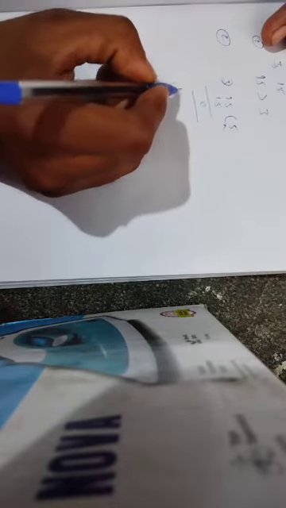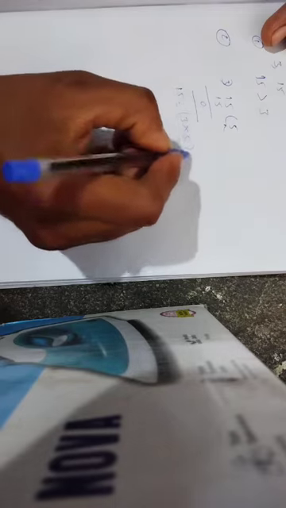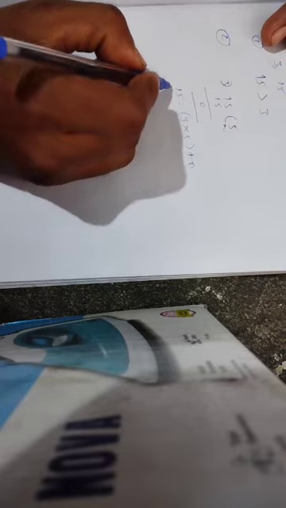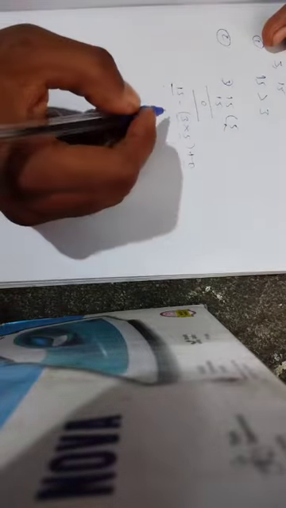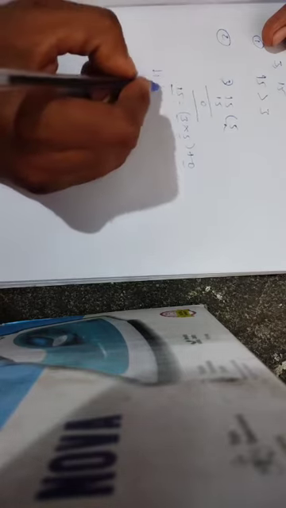Here 15 is equal to 3 into 5 plus 0, remainder 0. You can say D is equal to CQ plus R, or C is equal to DQ plus R. So the HCF at this point is 3.